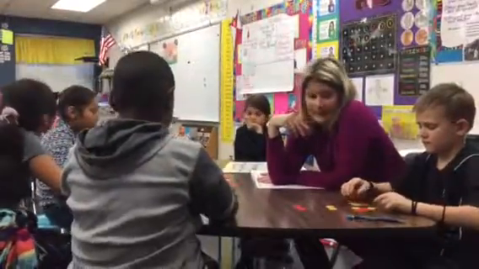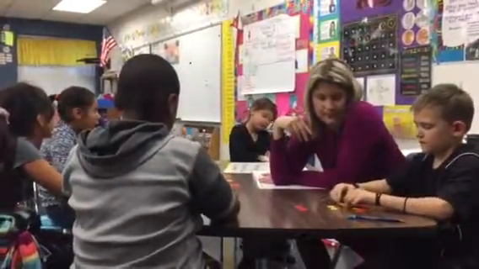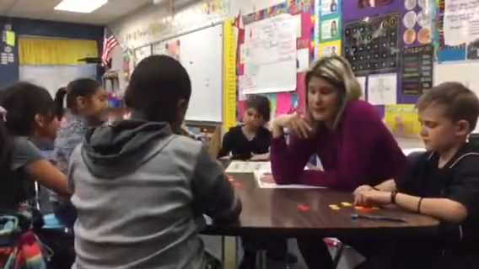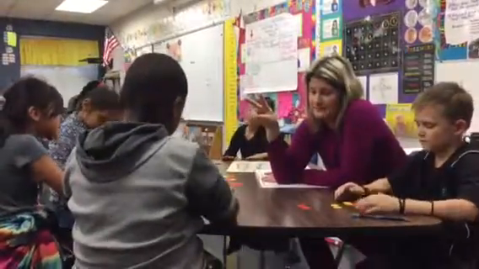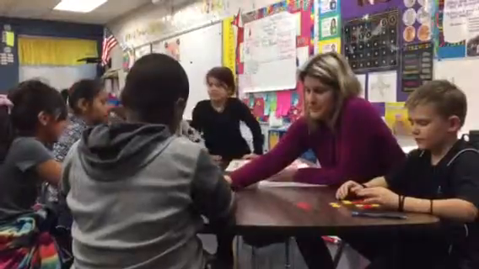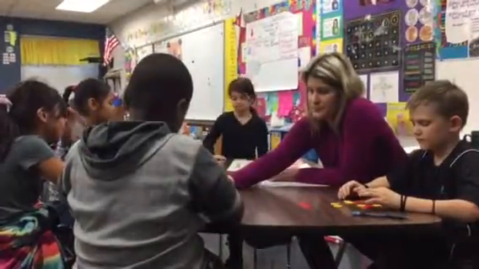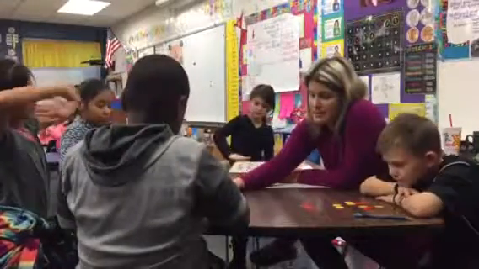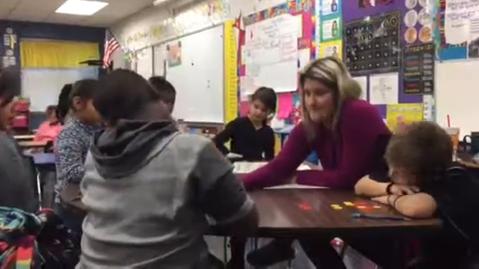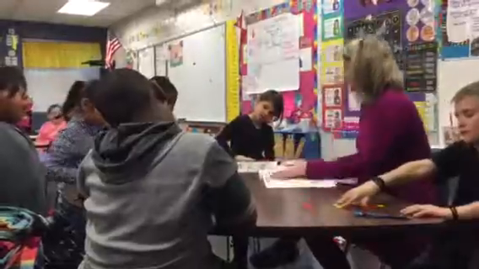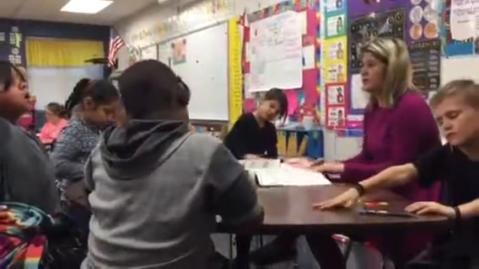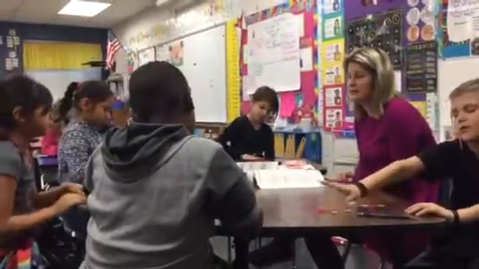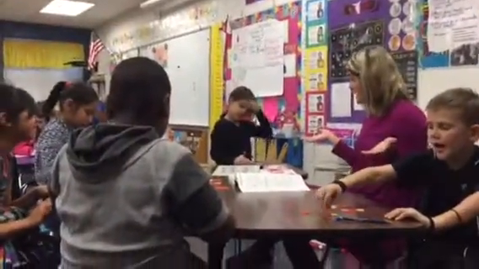Two groups of how many? We have 12 counters, so 2 groups of how many? Oh, we still have 2 more counters over here, so could we split them up? So 2 groups of how many? 2 groups of how many, my friends? Of 6. 2 groups of 6, right?